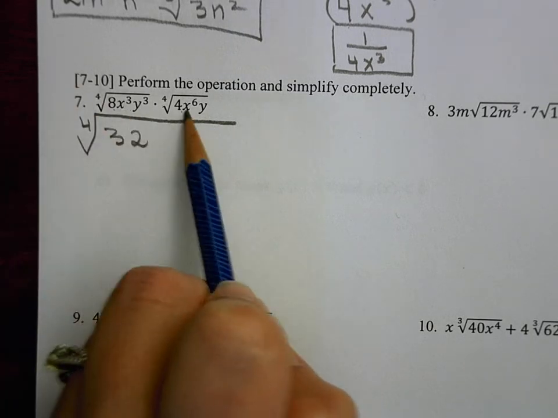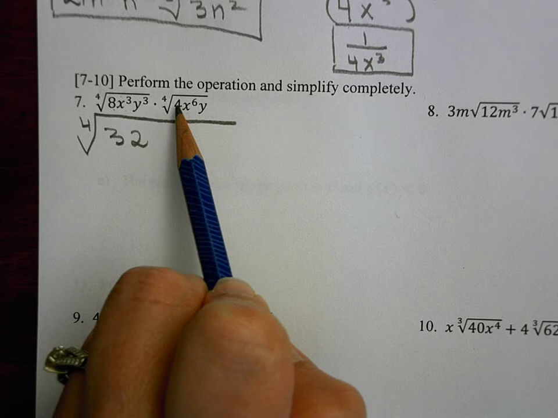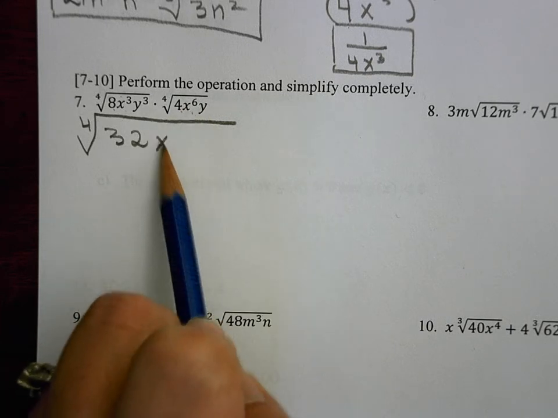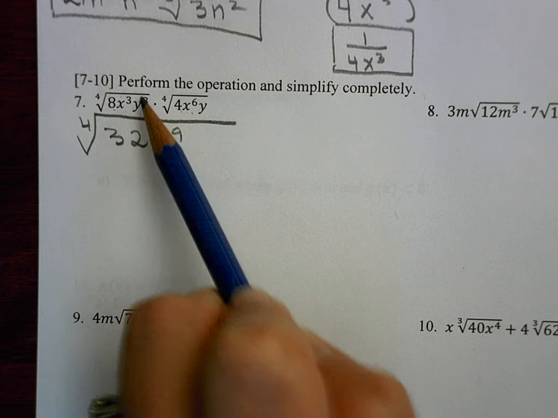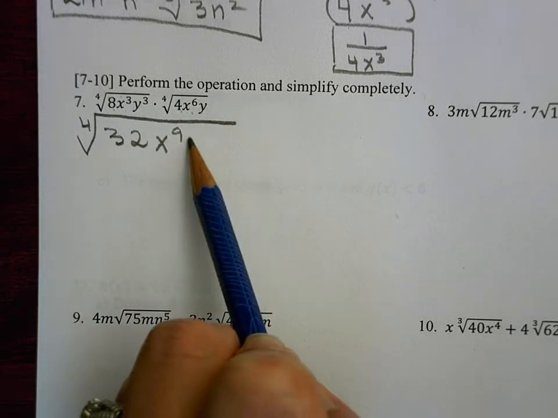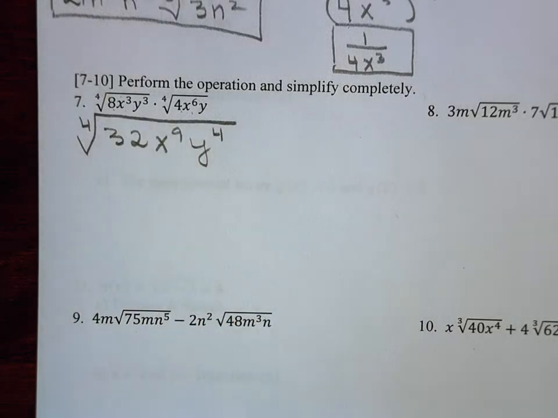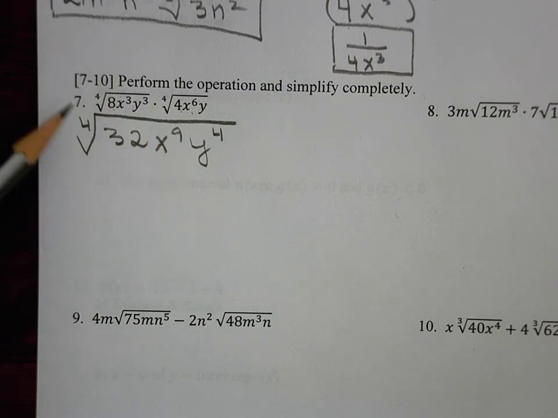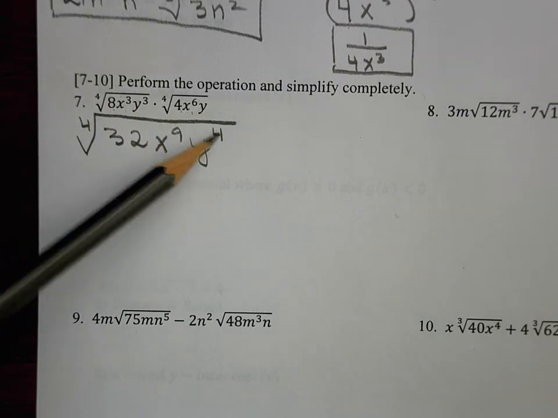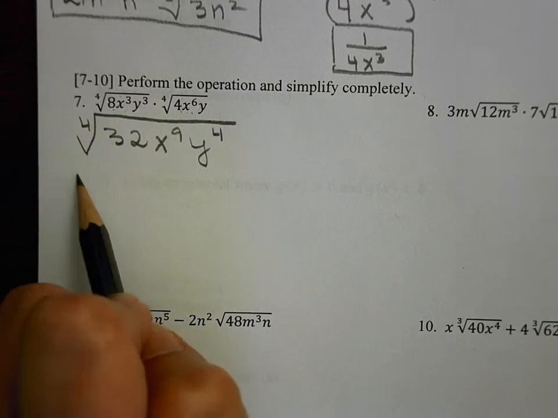And then when I'm multiplying these, this means I have 3 x's multiplying to 6 x's. So altogether, that means I have 9 x's being multiplied. Here I have 3 y's being multiplied to 1 y. So altogether, I have 4 y's being multiplied. So then once I get to here, I want to see, okay, can I take the 4th root of any of these things? And I can't, right? I can't take the 4th root of 32, and I can't do 9 divided by 4, but I can do 4 divided by 4.